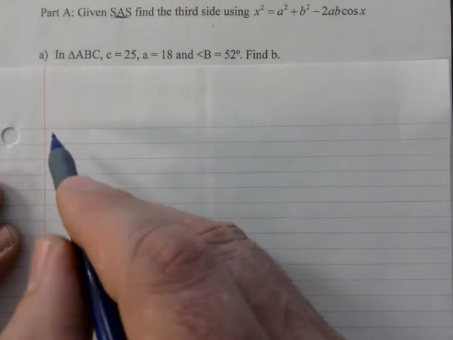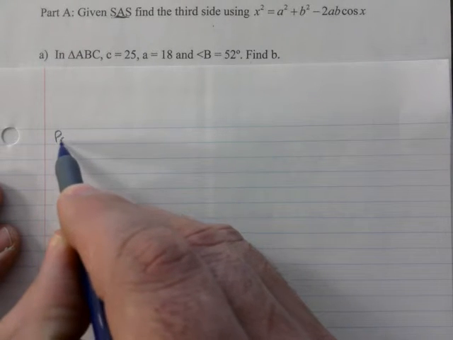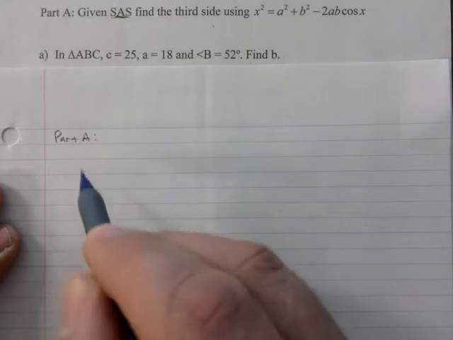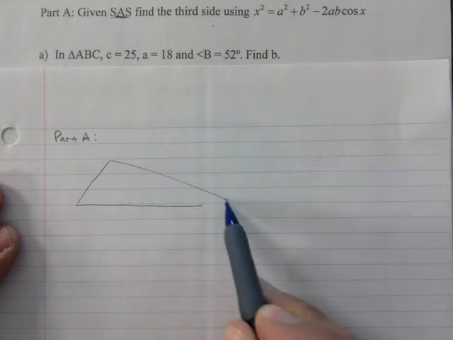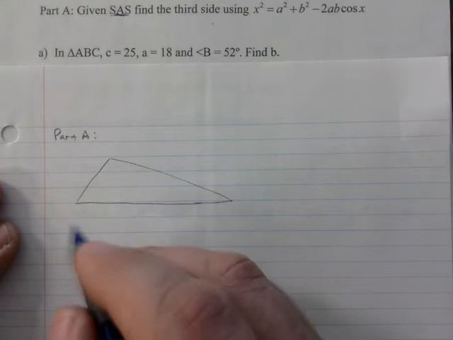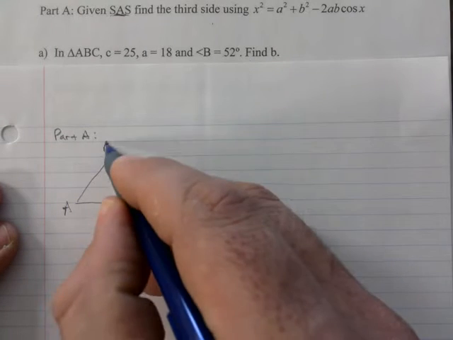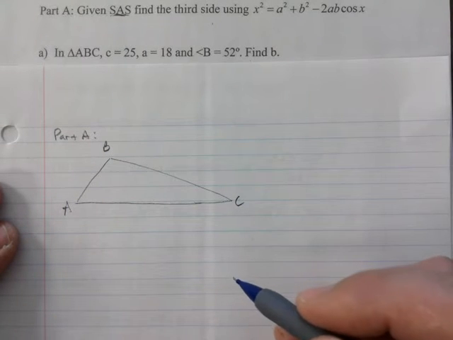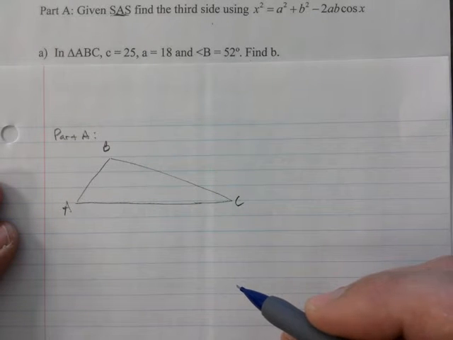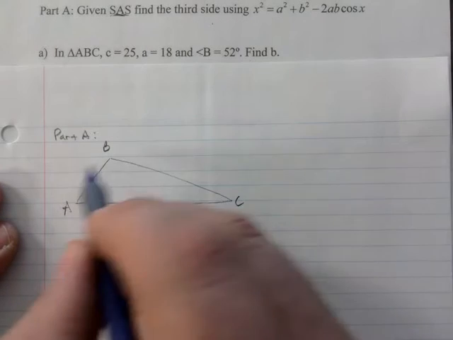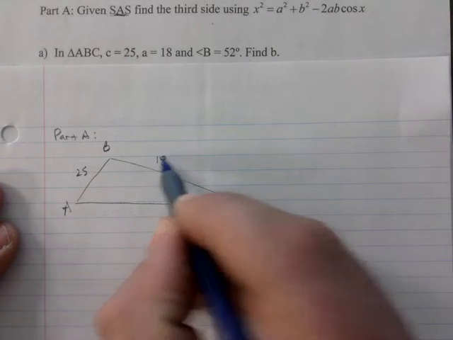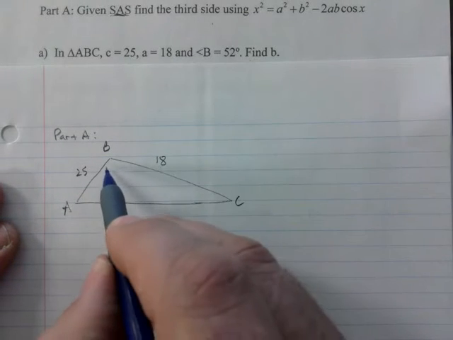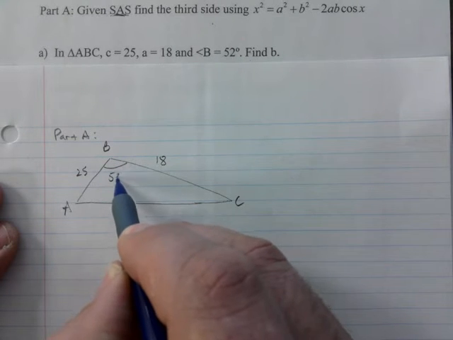So triangle ABC. For part A, you just go ahead and, not drawn to scale, just draw your triangle. Most likely it's not going to be a right triangle, so don't go for those, right? You're so used to seeing them. So 25 would be here, 18 would be here, and 52 is that angle in between, right there.